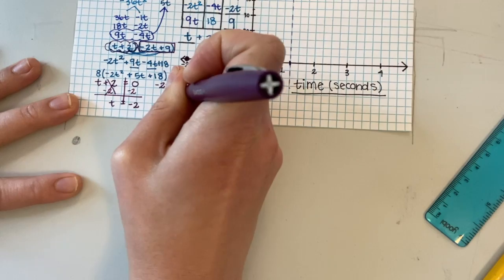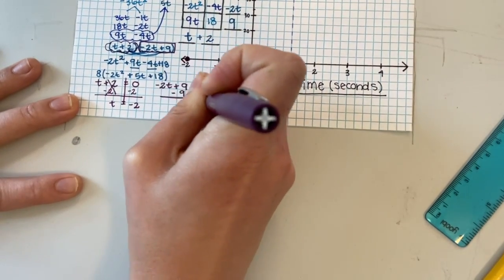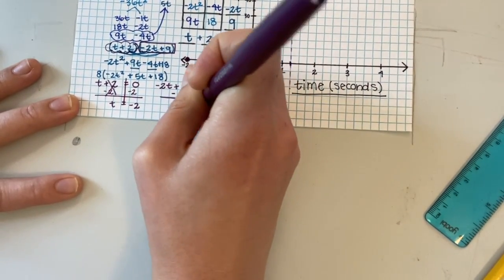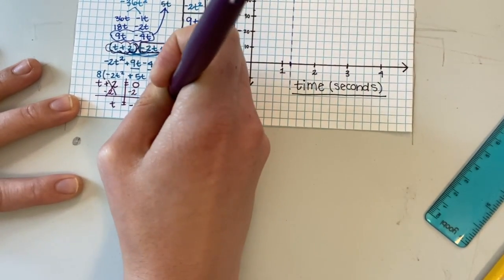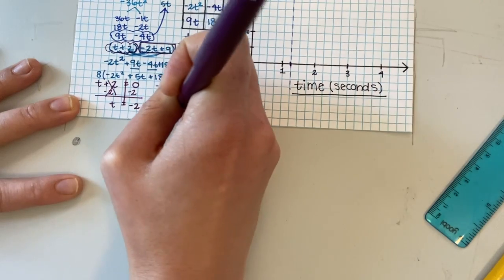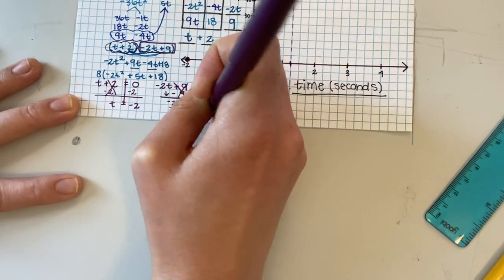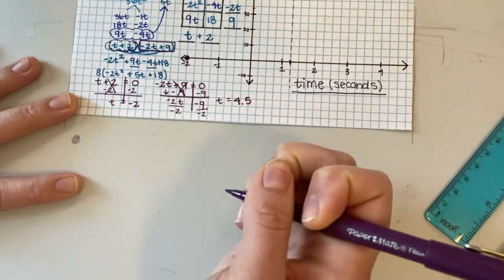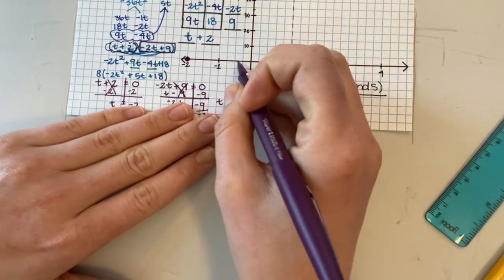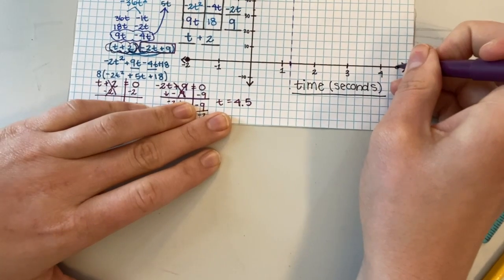I'm going to put my line down here. I'm going to subtract 9 from both sides. 0 minus 9 is negative 9. 9 minus 9 is 0. I'm going to bring down my negative 2t. I'm going to divide both sides by negative 2, and I'm going to get t equals 4.5. So my other x-intercept is at 4.5.